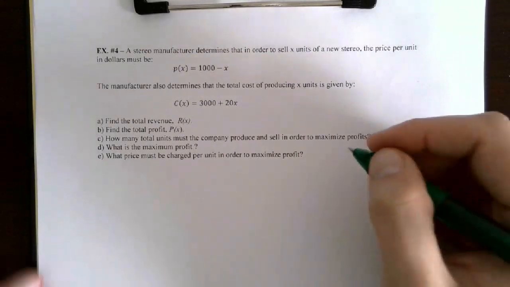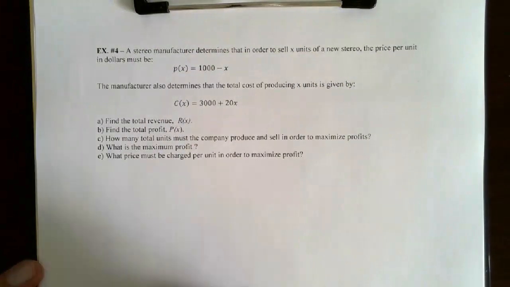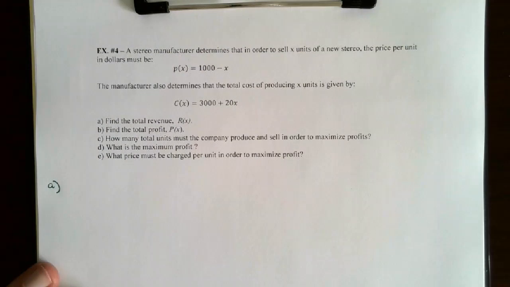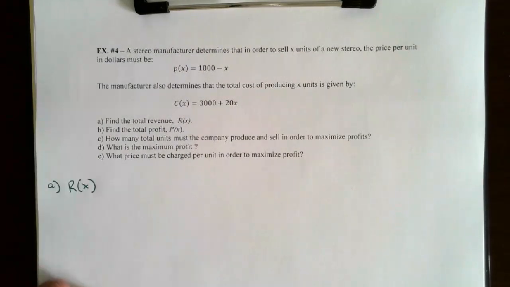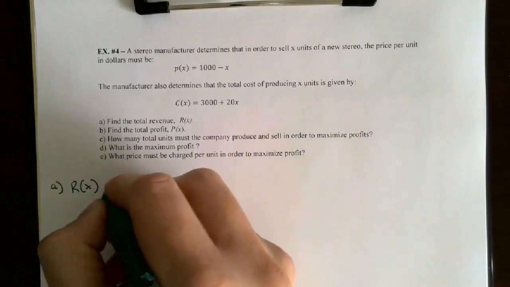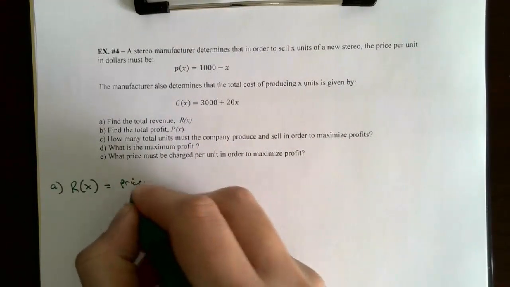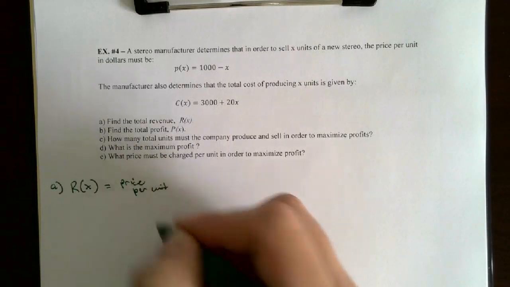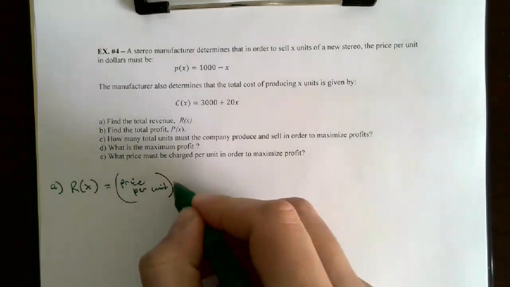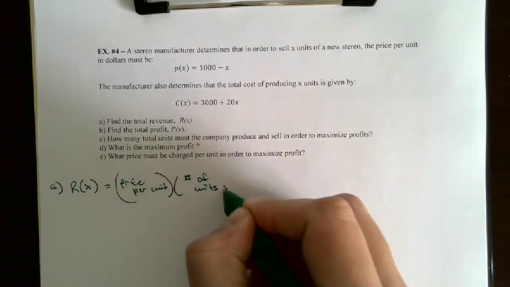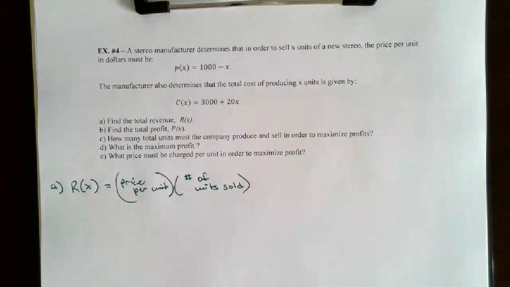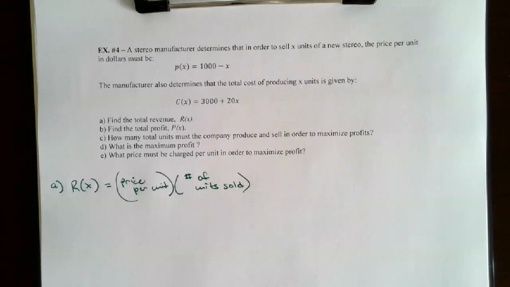So the first one says find the total revenue R of X. So we'll do this here, and then we'll work our way through the rest of it. So R of X, well, how do you find revenue? Well, revenue in words would be the price per unit times the number of units sold, right? That's how you get revenue. You sell something for a certain price and how many of them you sell, and that will multiply together to give you the total amount of money you're bringing in.